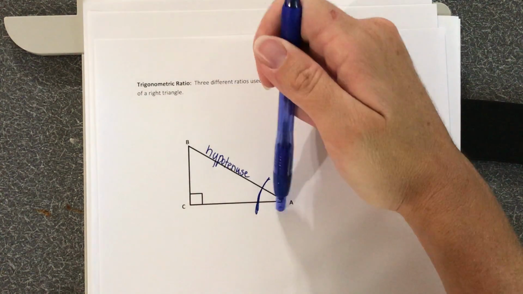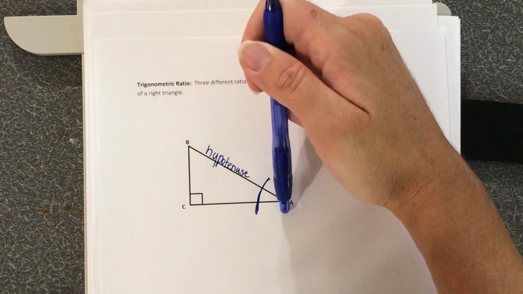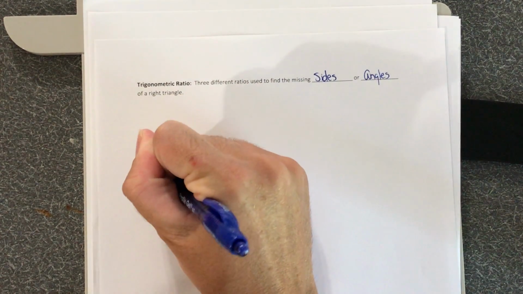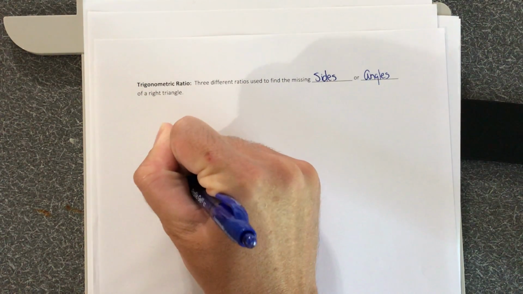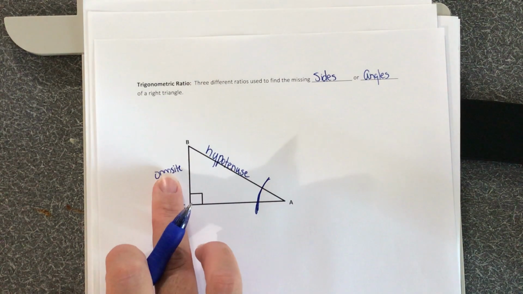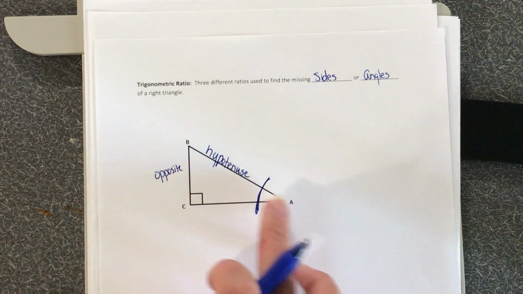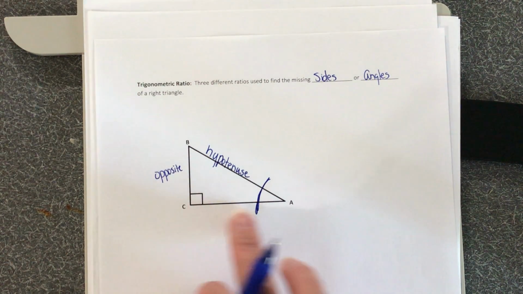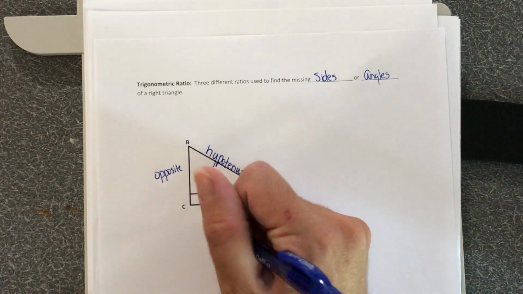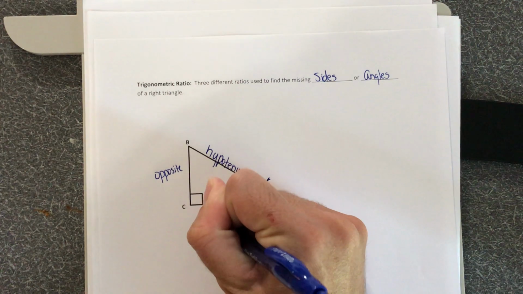This side right here is the side that's not touching the angle, so it's opposite of angle A, so it's going to be my opposite side, whereas this side right here, the side touching or that makes this angle, is adjacent.